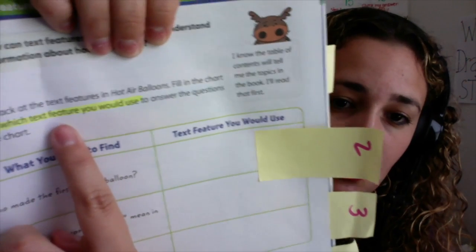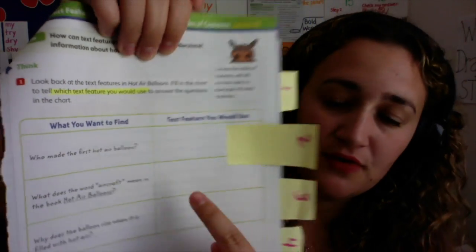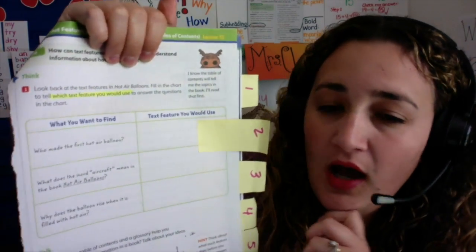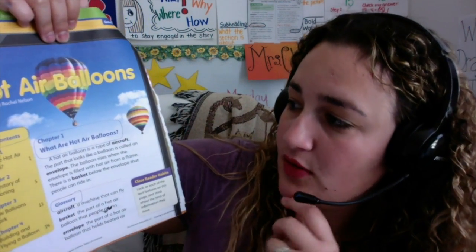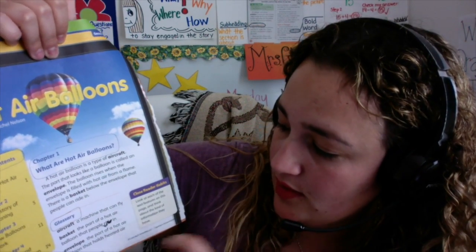Which text feature would you use? So the first one is, who made the first hot air balloon? So you have to go back and see what text feature is going to help me find who made the first air balloon. Is a table of contents going to help me? Is a chapter going to help me? Or the glossary?